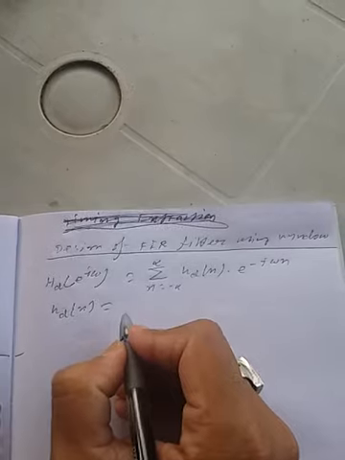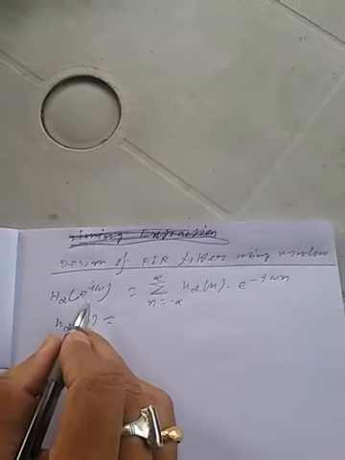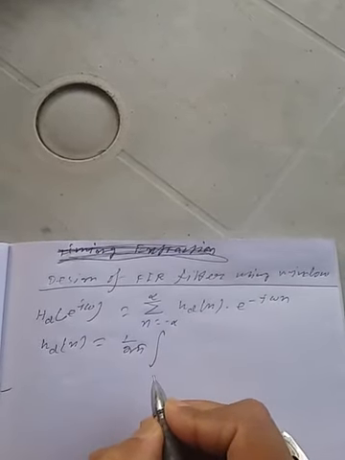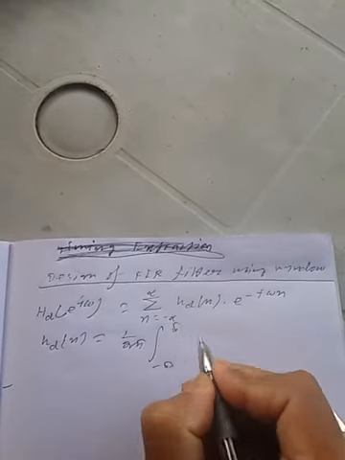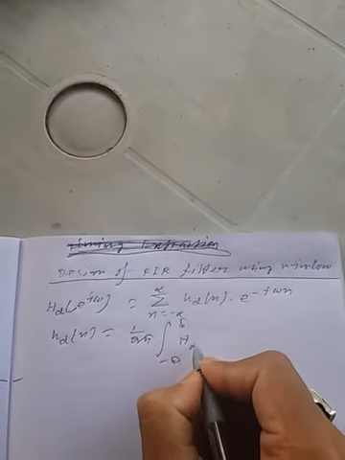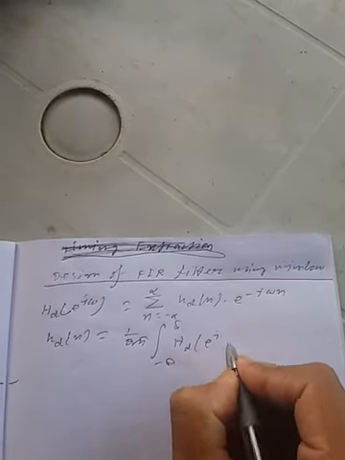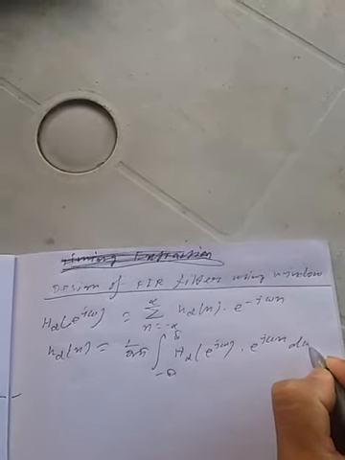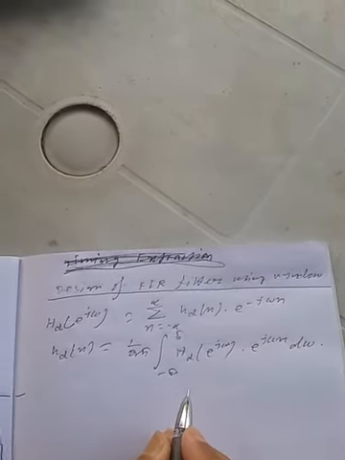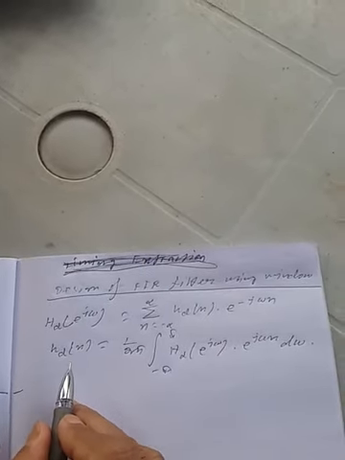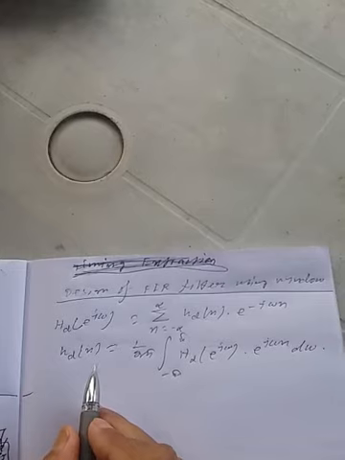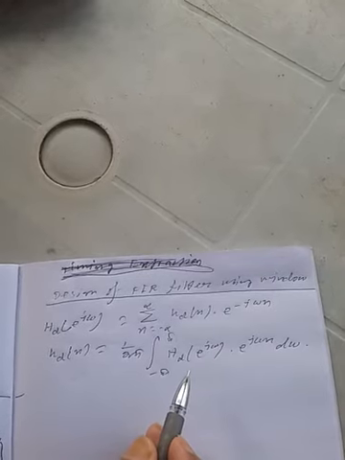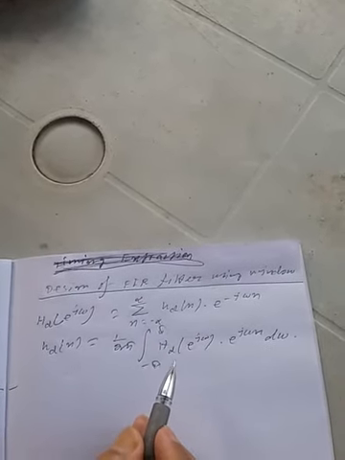So what is the formula to obtain h_D(n) from H_D(e^{jω})? That is the inverse Fourier transform formula: h_D(n) = 1/2π times the integral from minus π to π of H_D(e^{jω}) e^{jωn} dω. So this is the formula for getting the desired impulse response h_D(n). Now the impulse response obtained by using this formula is of infinite length.